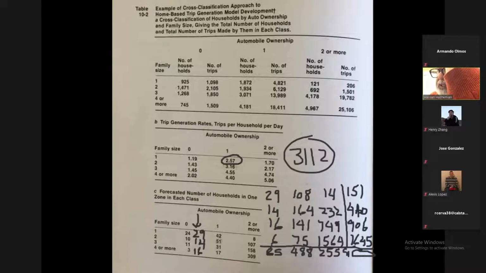Now, if I ask you how many trips are being made by a household that has one person in it? 151, correct? We don't care whether they have a car or not.